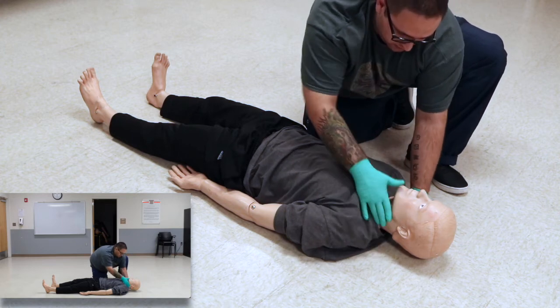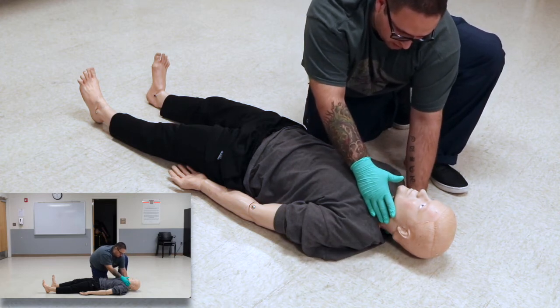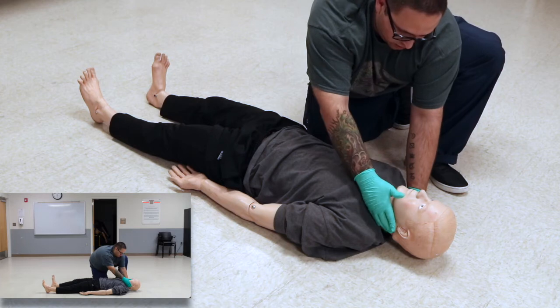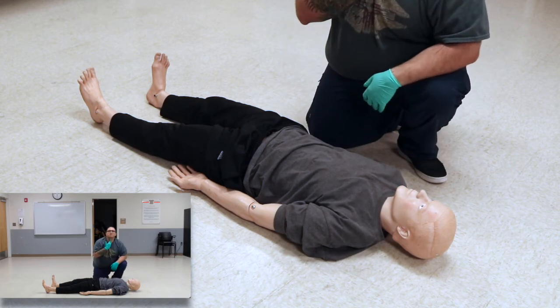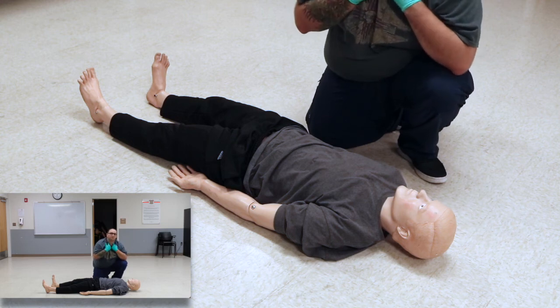Working our way down to the neck, we want to palpate the C-spine, which should have already been done before being placed in a C-collar. We want to feel the neck. We want to make sure that our trachea is midline. We're also looking for any jugular vein distension.